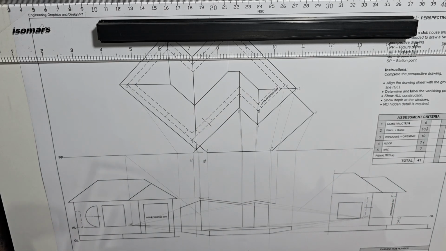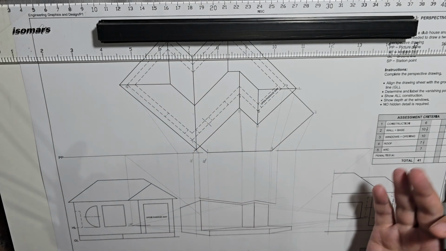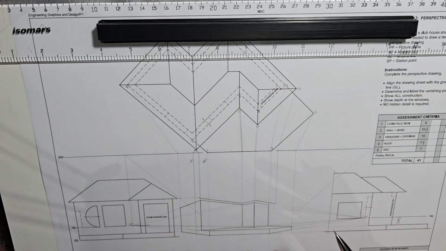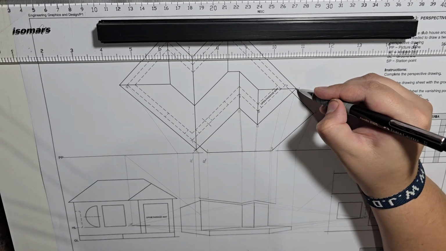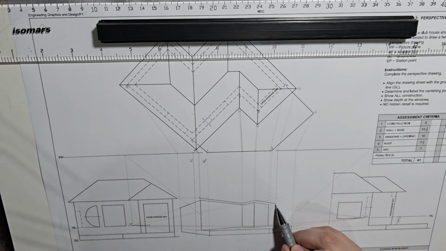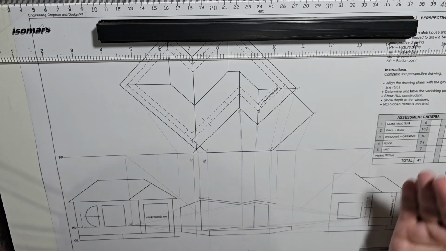Just wash your instruments when it starts getting dirty. But if it gets dirty, it's fine as long as we can see the drawing. So from here, you can see the roof cannot just hang in the air, it needs to go somewhere.